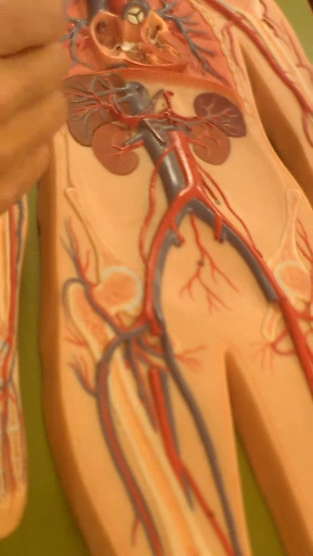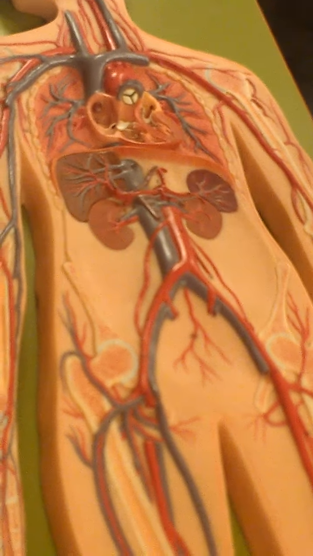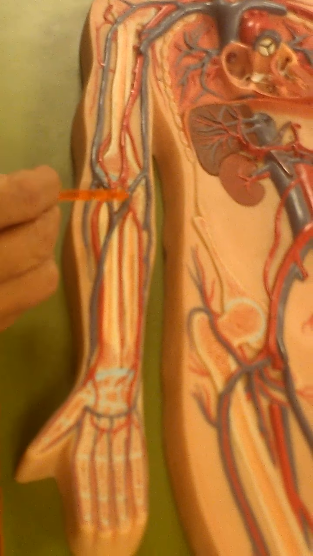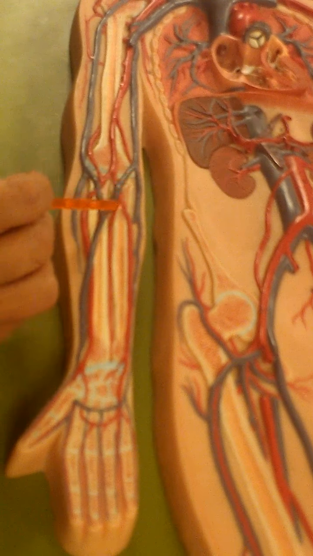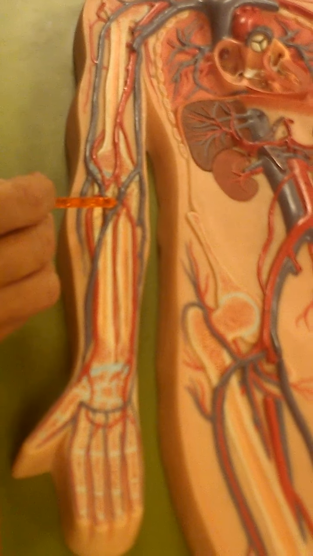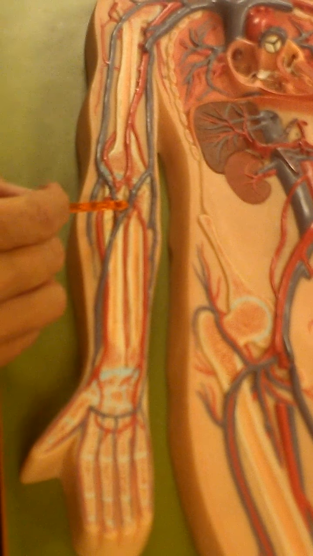Now, down in the abdominal cavity. So those are the veins of the arm. Oh, wait, I forgot. These. This is the median cubital vein. And this is the vein they like to take blood out of the most. The blood-sucking vein.